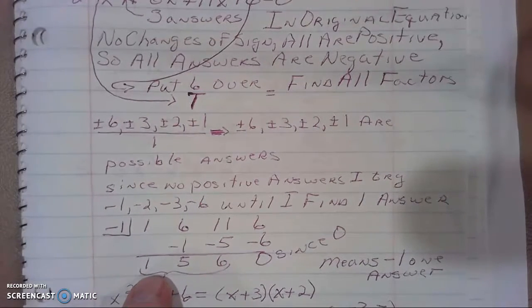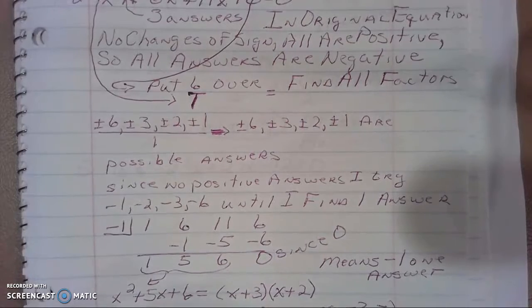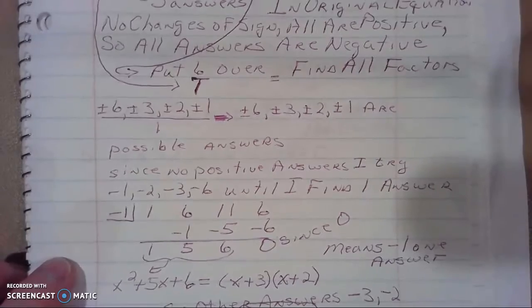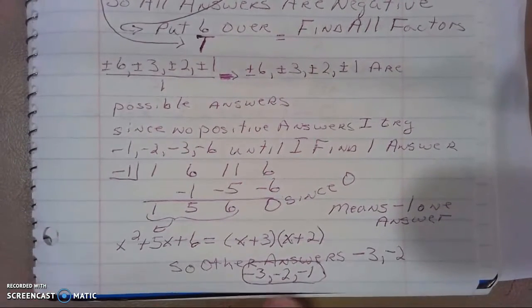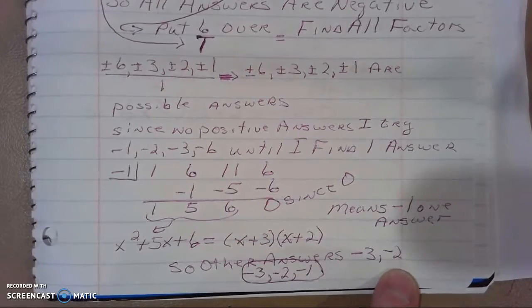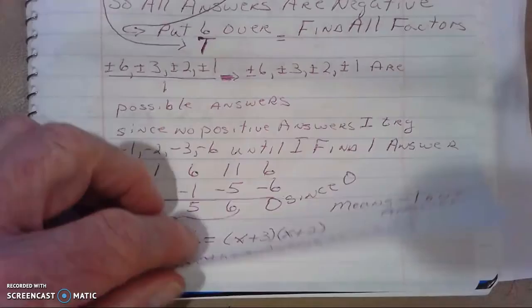And that means I'm left with 1, 5, and 6, meaning x squared plus 5x plus 6, which will factor to x plus 3 times x plus 2. And my answers from that are -3 and -2. So -3, -2, and -1 are my 3 answers.